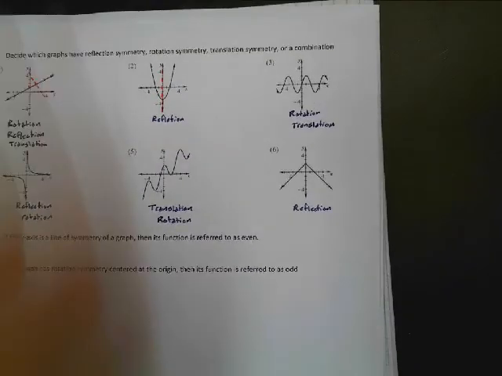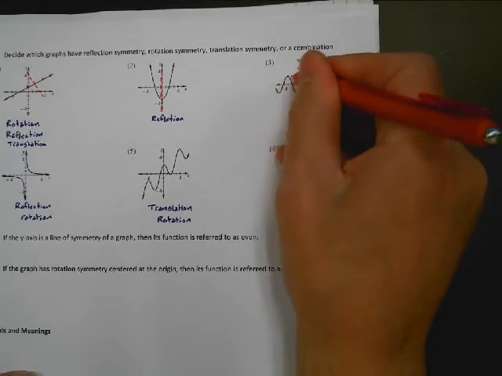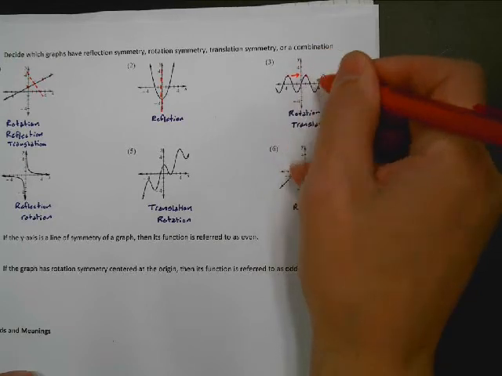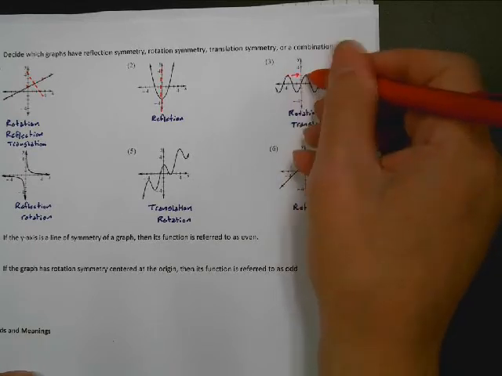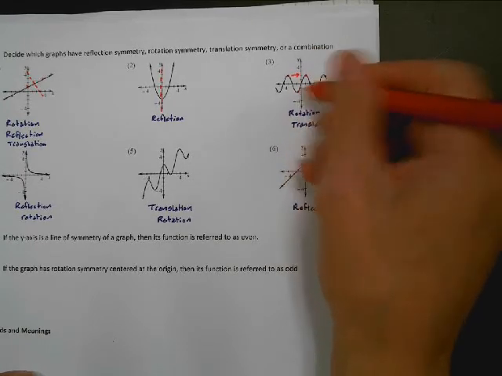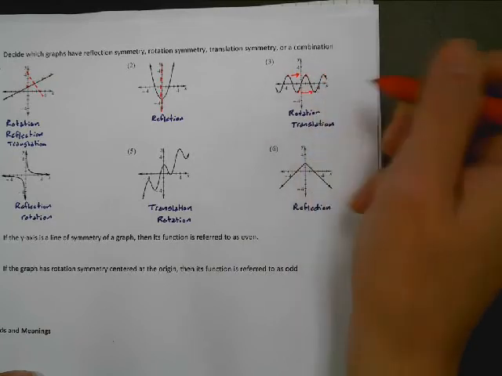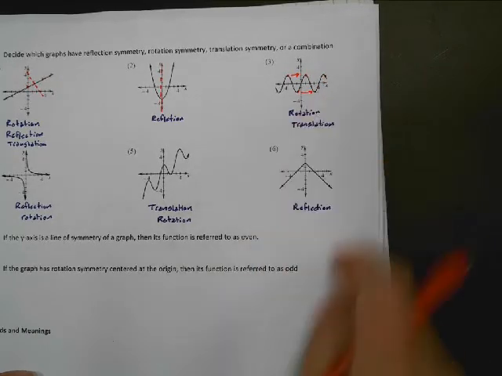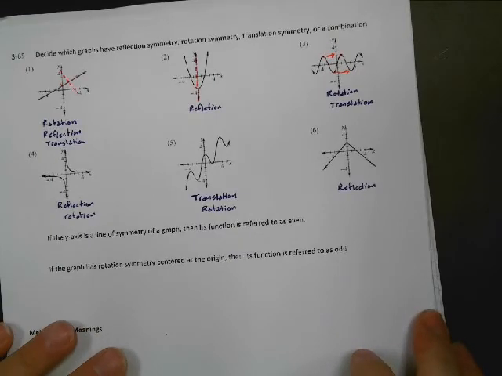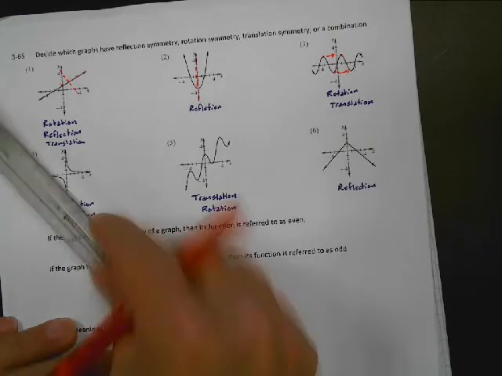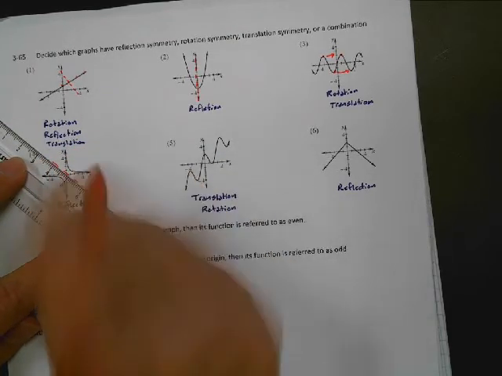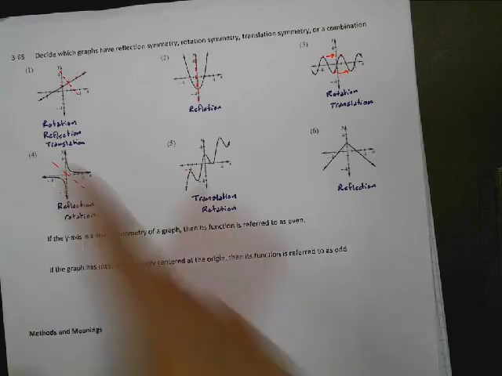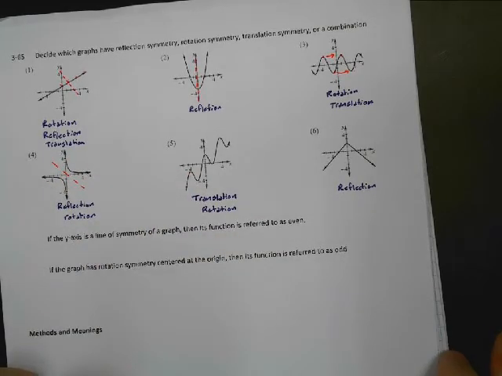And this one, if I translate this one this direction, this distance, it looks like a distance of 1, 2, 3, 4. If I go a distance of 4, this point goes to here, and this point goes to here, all the points end up matching up. So that one has translation and rotation. This one, if I were to reflect it diagonally right here, I can see that this one would go across and meet up with it. And if I rotate it 180 degrees, it would be the same.